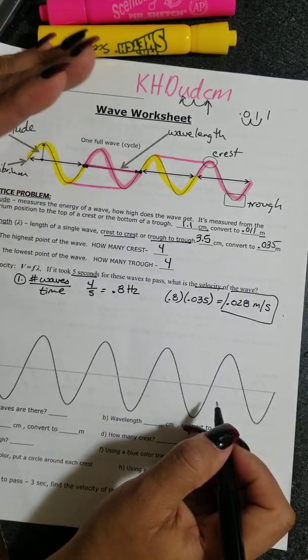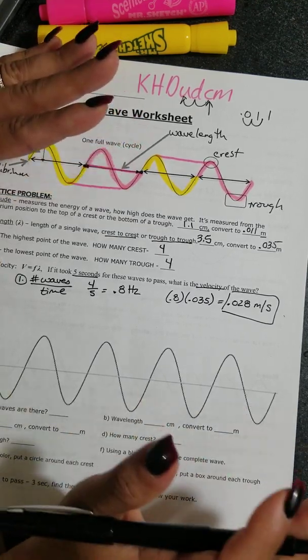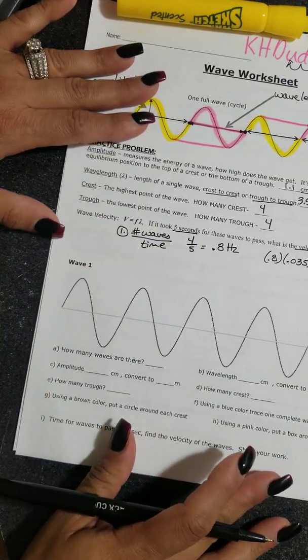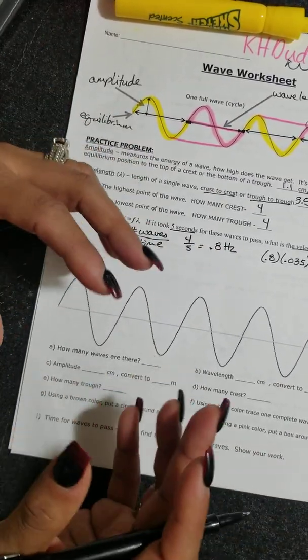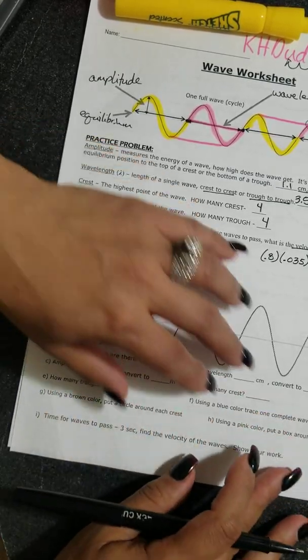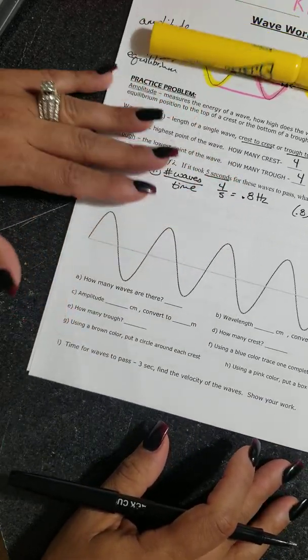But again, you could have done this in centimeters if you preferred. That's okay. Make sure you use the correct SI unit. Now let's go ahead and begin looking at this worksheet. This may be a different worksheet or a different picture than yours, but they're going to look similar. The questions are going to be similar. The colors are going to be different. So let's look at this one.